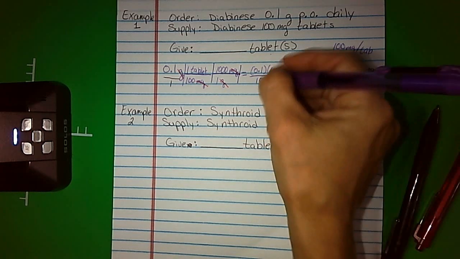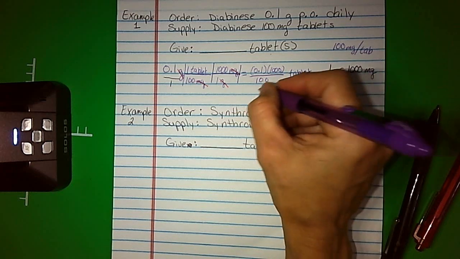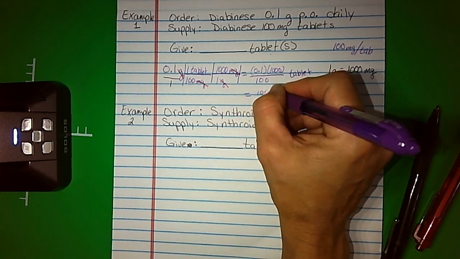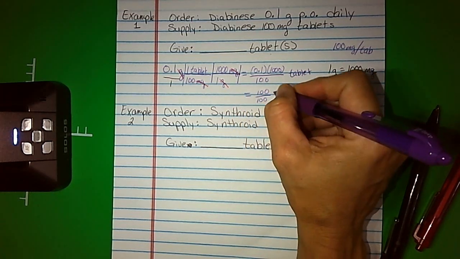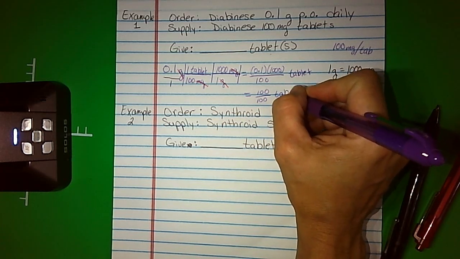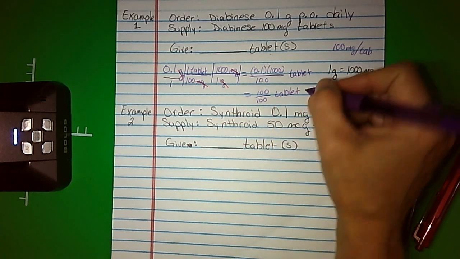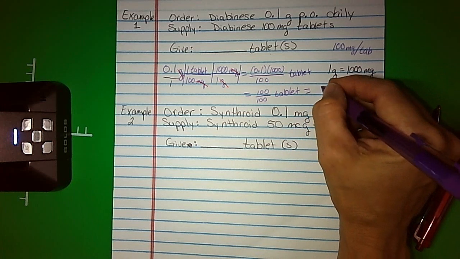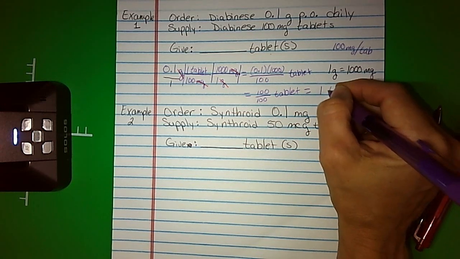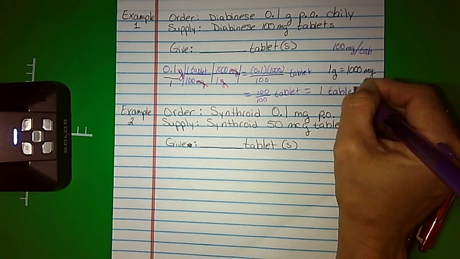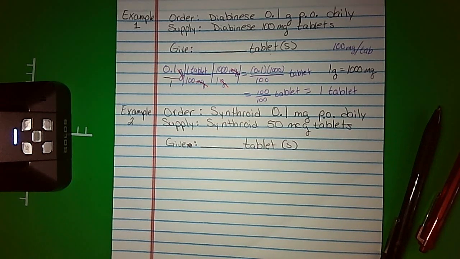Okay, so now 0.1 times 1,000 is 100. And I got 100 divided by 100. And 100 goes into 100 once, so it's going to be 1 tablet that this patient will take.